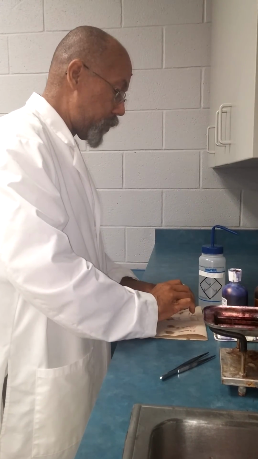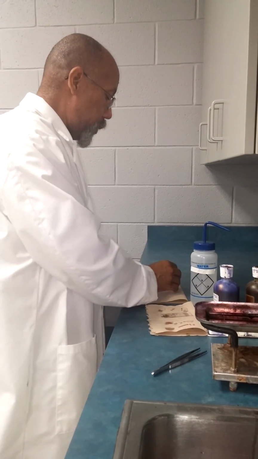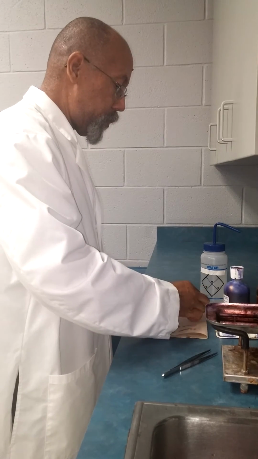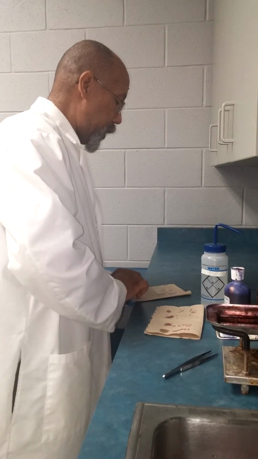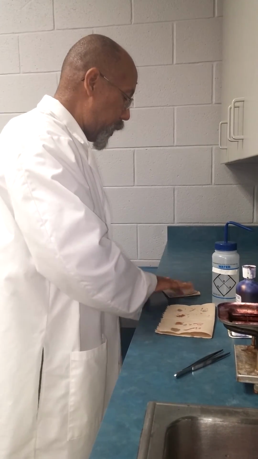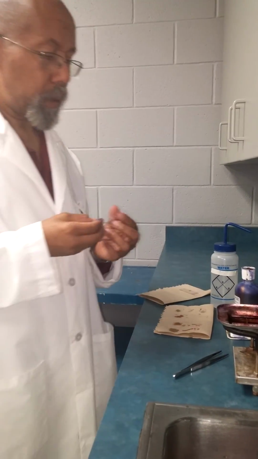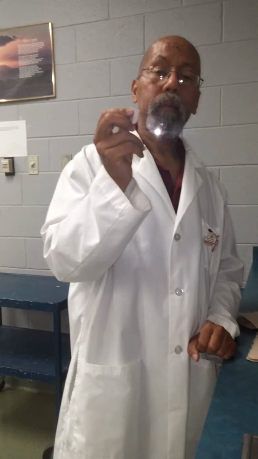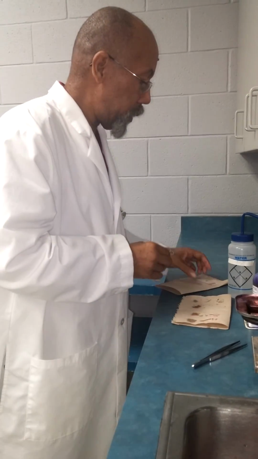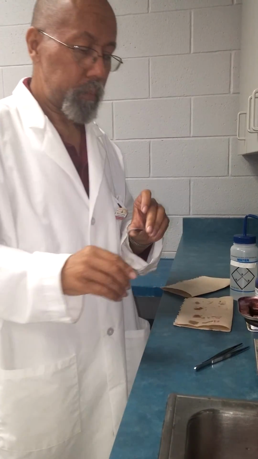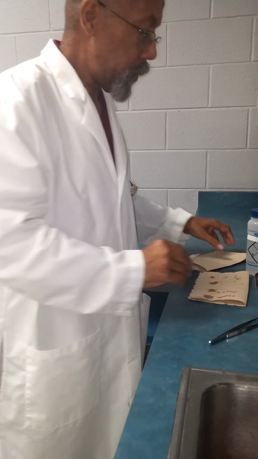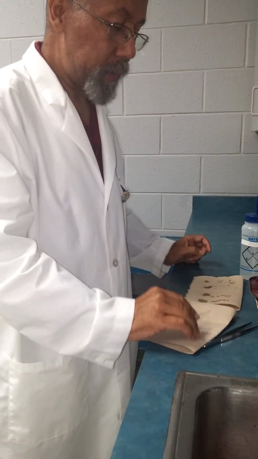Simply let the slide dry with just the air. So I like to blot it a couple times to make sure my slide stays dry. And now at this point, our slide is ready to be read using a microscope. And that is the Gram stain method for staining bacteria.